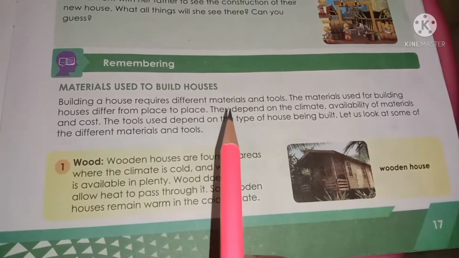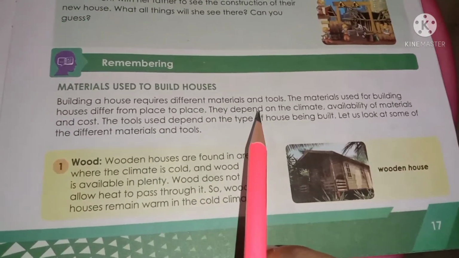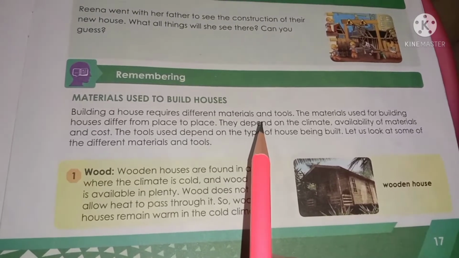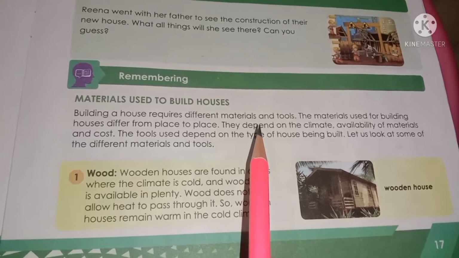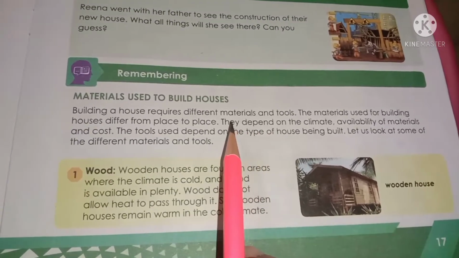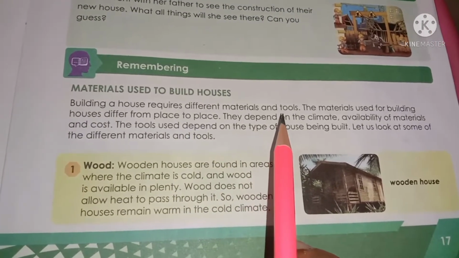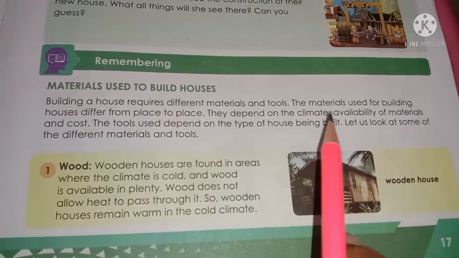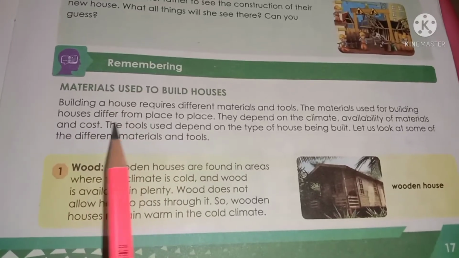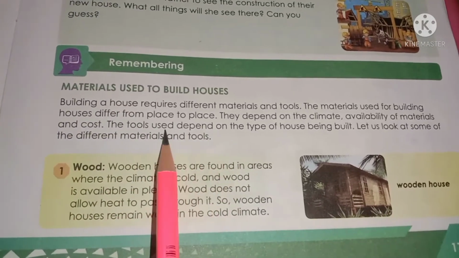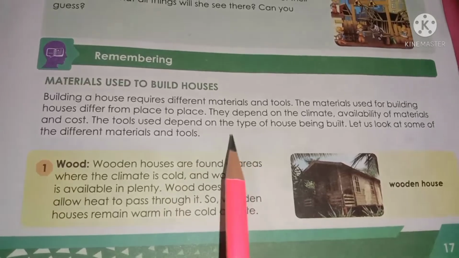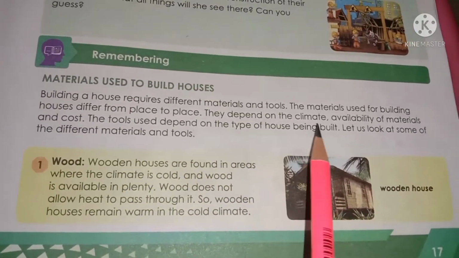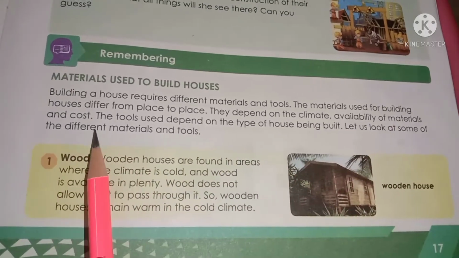Building a house requires different materials and tools, such as sand, bricks, wood, glass and many more. All these materials and many tools are required for building a house. The materials used for building houses differ from place to place. What is the difference? They depend on the climate, the availability of materials and the cost.